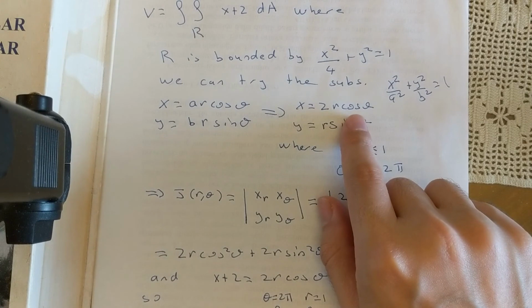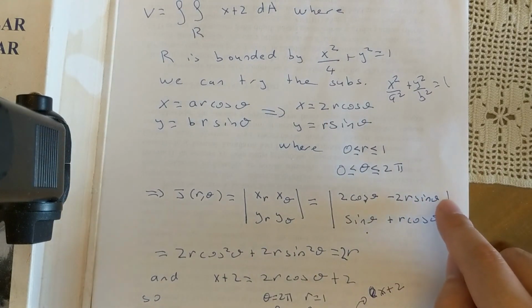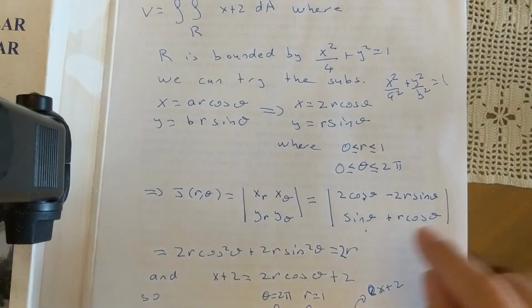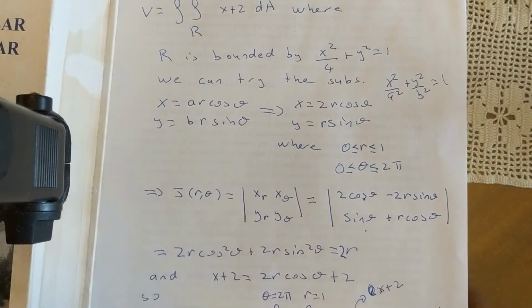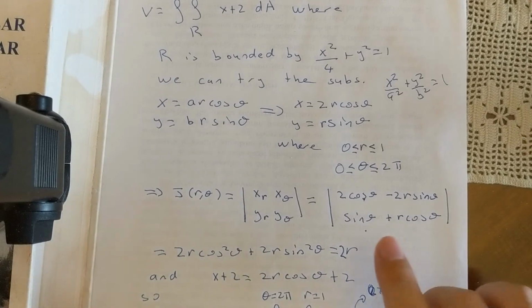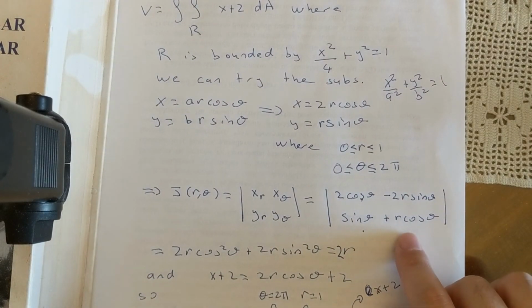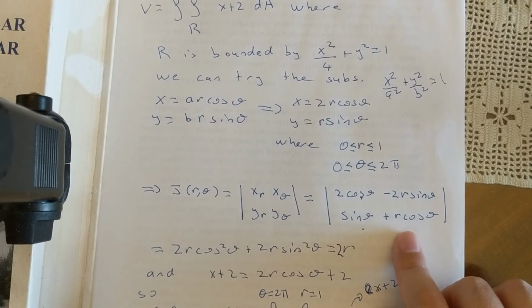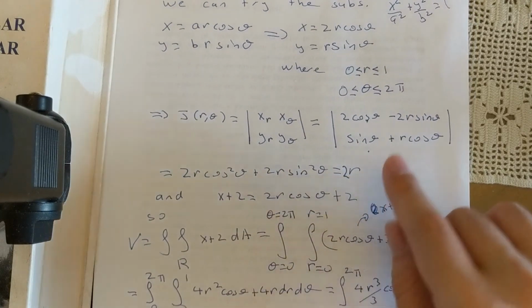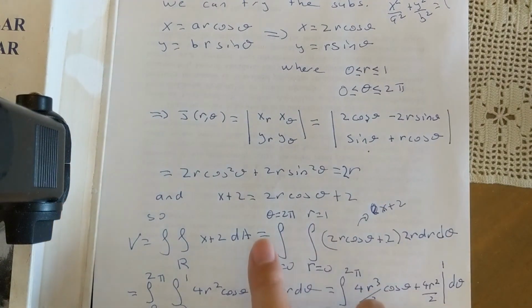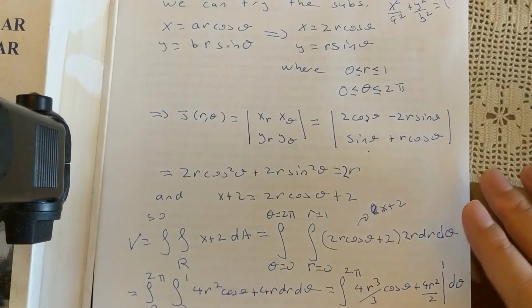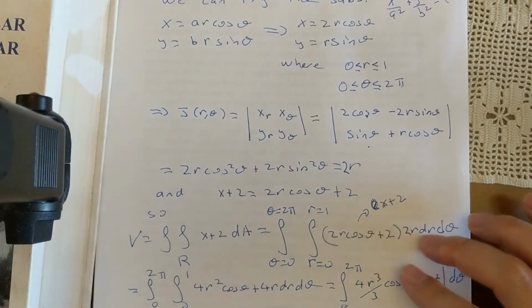And derivative of this with respect to theta is now going to be 2r sine theta. There's going to be a minus in front, so we put the minus sign. And derivative of y with respect to r is going to be sine theta. And derivative of y with respect to theta is going to be r cosine theta. So if you take the determinant, multiply this way, subtract this way, you get 2r cosine squared plus 2r sine squared, which is equal to, well, what is that going to be? Sine squared plus cosine squared is 1, so it's just equal to 2r. So that's my Jacobian, and we're going to plug it into our integral.